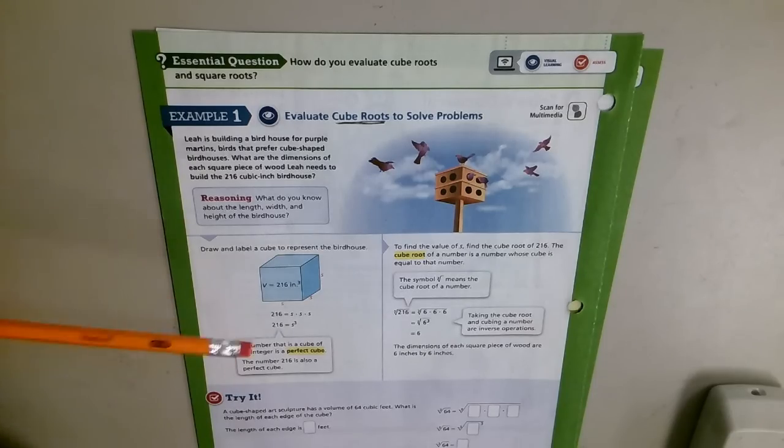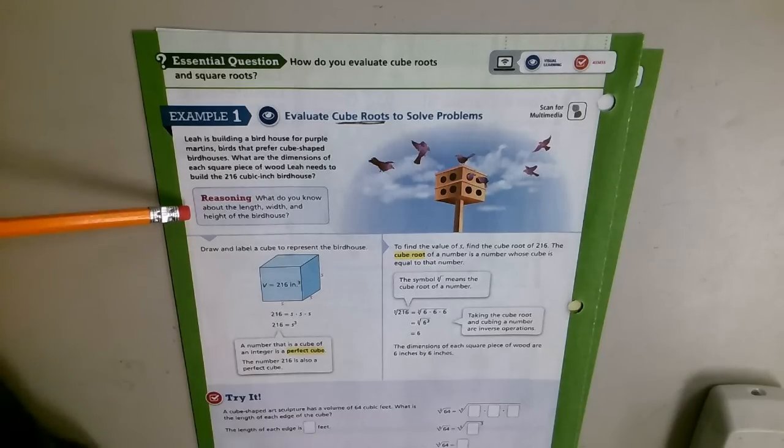So let's start by looking at this first example. Leah's building a birdhouse for purple martins. They're birds that prefer cube-shaped birdhouses. What are the dimensions of each square piece of wood Leah needs to build the 216 cubic inch birdhouse? The first thing we have to realize is what we know about the length, the width, and the height of the birdhouse.